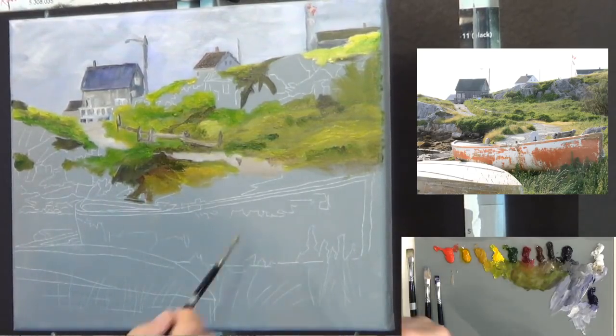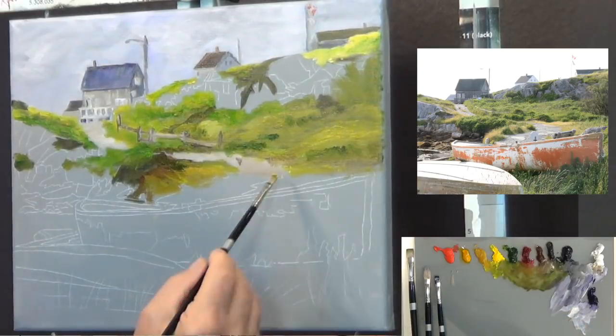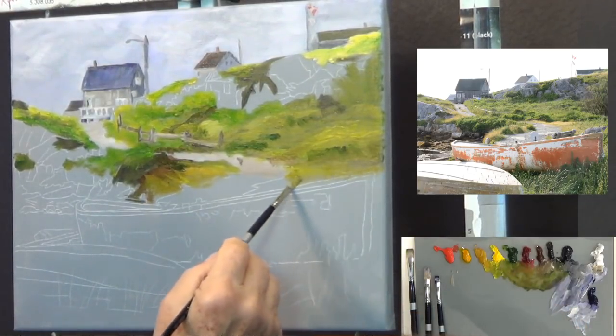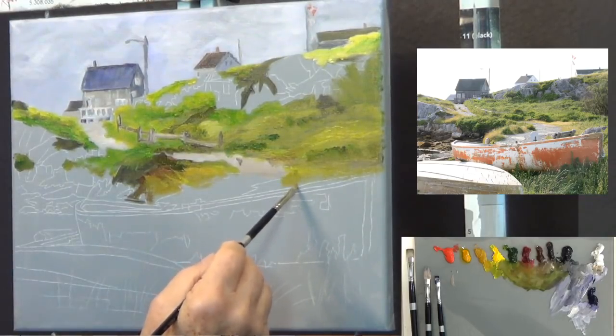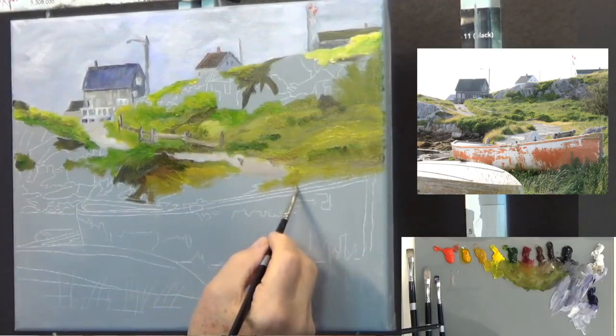We've been going about an hour, haven't we? Yeah, making pretty good progress. So we're about half done. We've been going an hour. That's pretty good. So this is all the sort of grasses that kind of go against this boat.